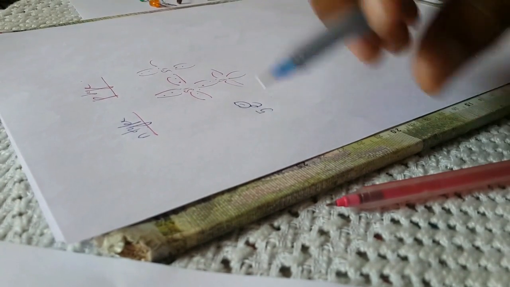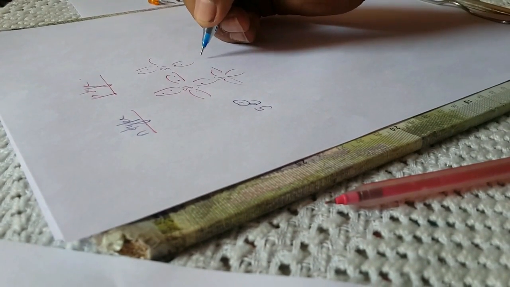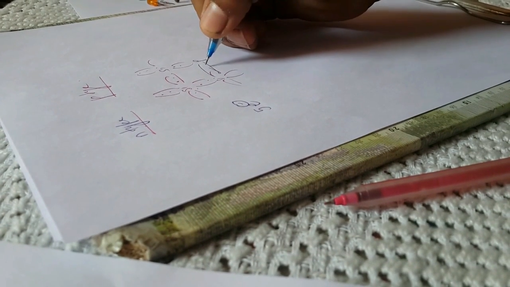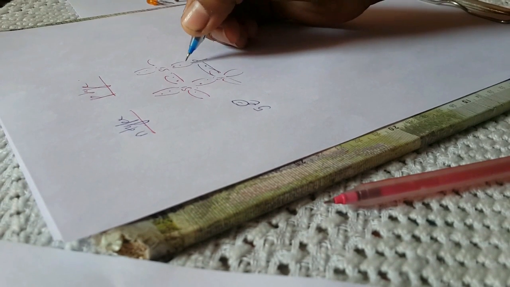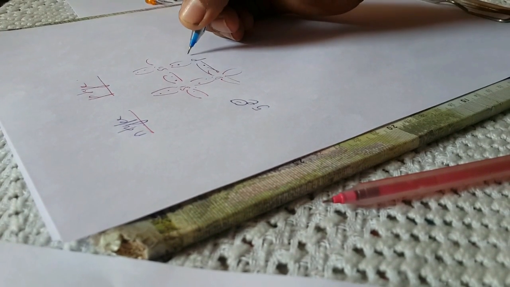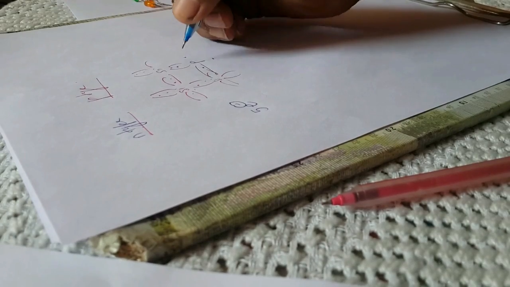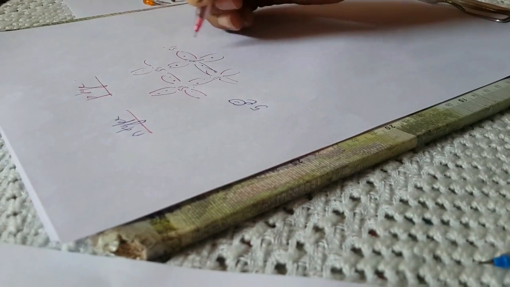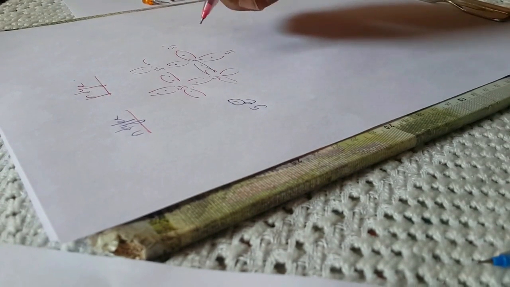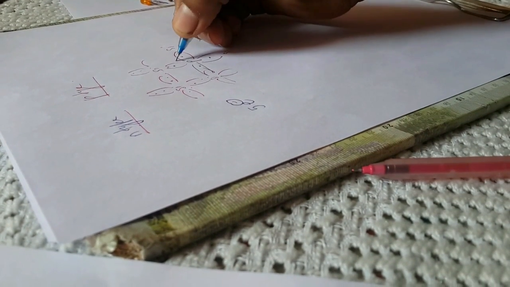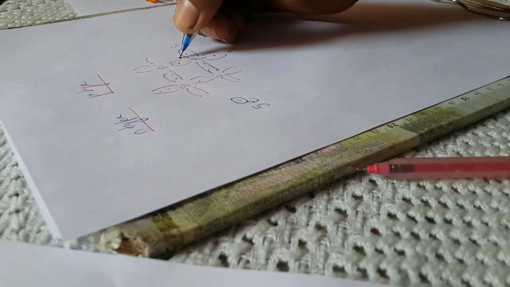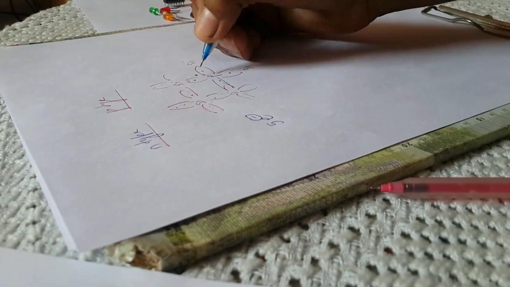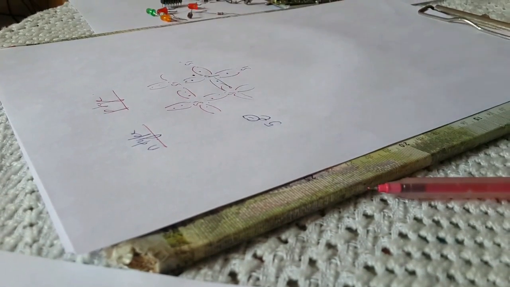So let's assume we add phosphorus, it will have 5 electrons. 1, 2, 3, 4. 4 will form the bonds with the other silicons, but the one will remain there. That one will create an excess of electrons over there and help in increasing the conduction. So this is how the N type works.